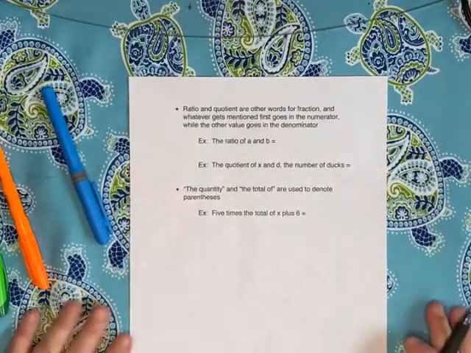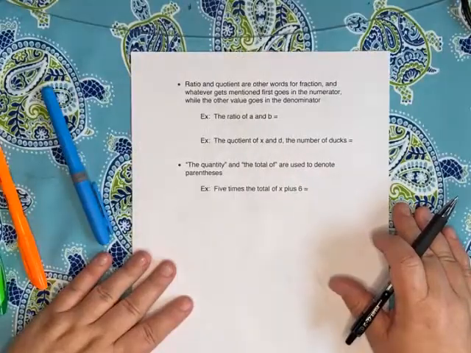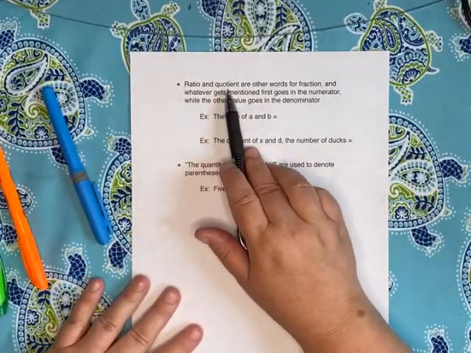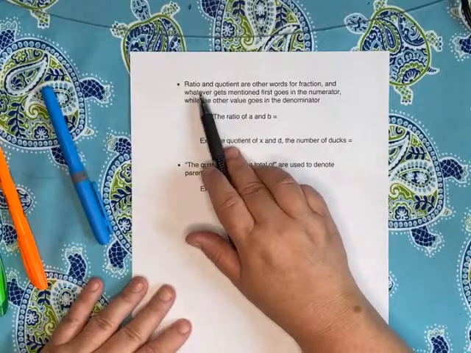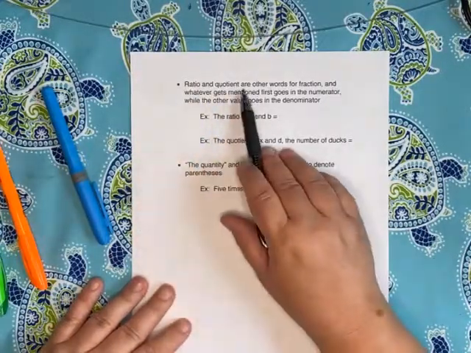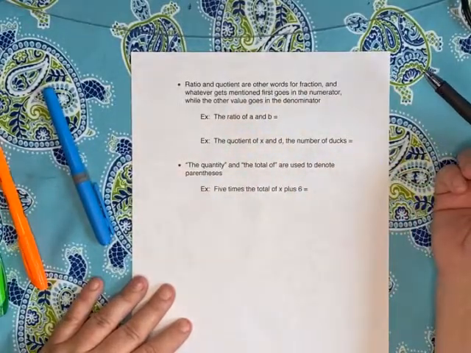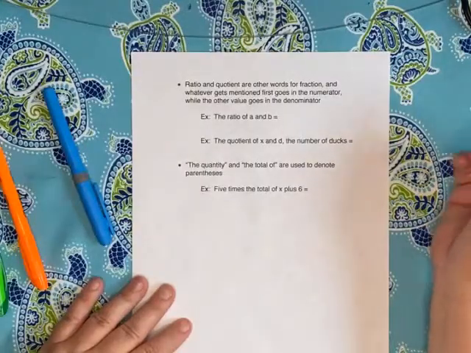1.1 is pretty fast, so I'm going to get this all in one video. Okay, so ratio and quotient are really weird words sometimes. They are other words for fraction, and whatever gets mentioned first goes in the numerator, while the other value goes in the denominator. What am I trying to say? Well, I'm trying to explain.